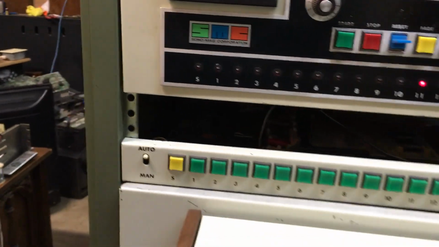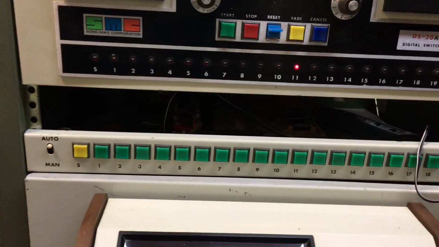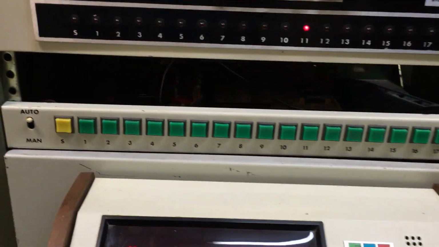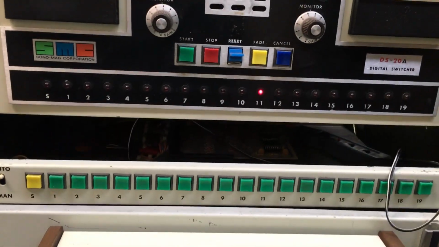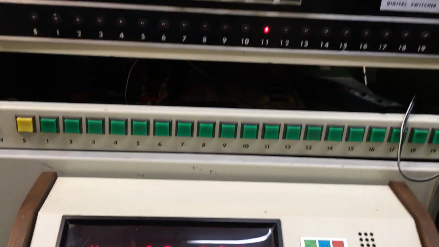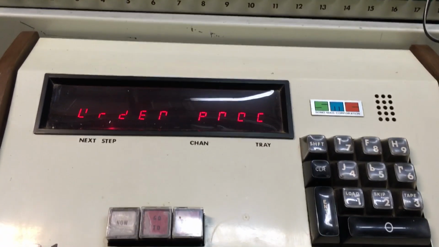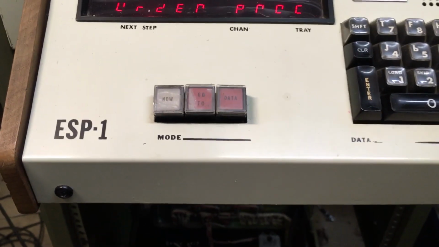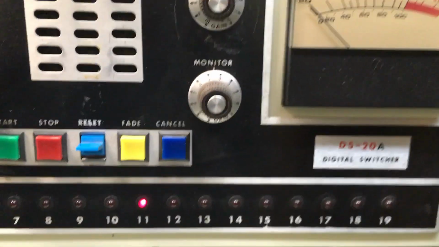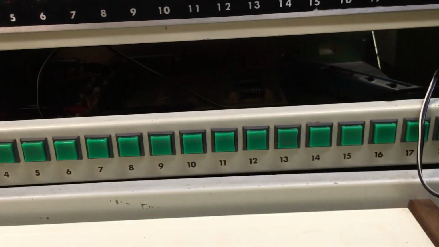on. I'm going to have to pull the schematic now and do some more study and figure out what cards are responsible for that data coming directly from the ESP-1 right into the decision making here of the DS20.